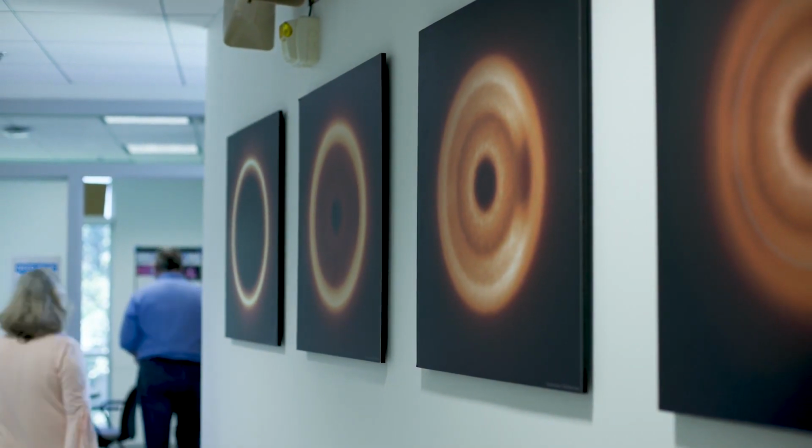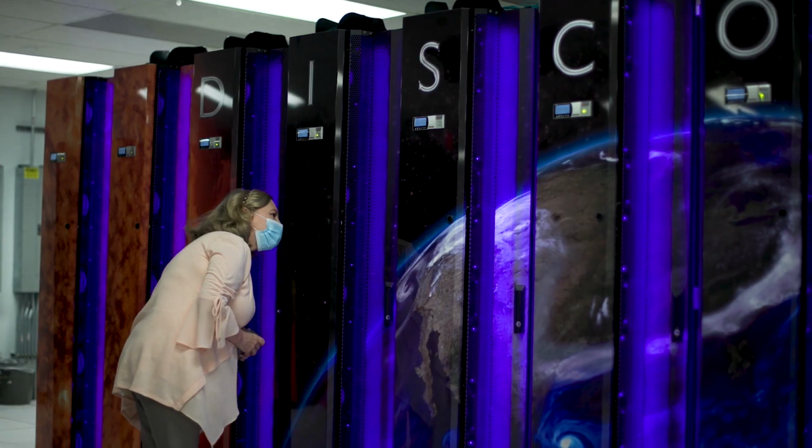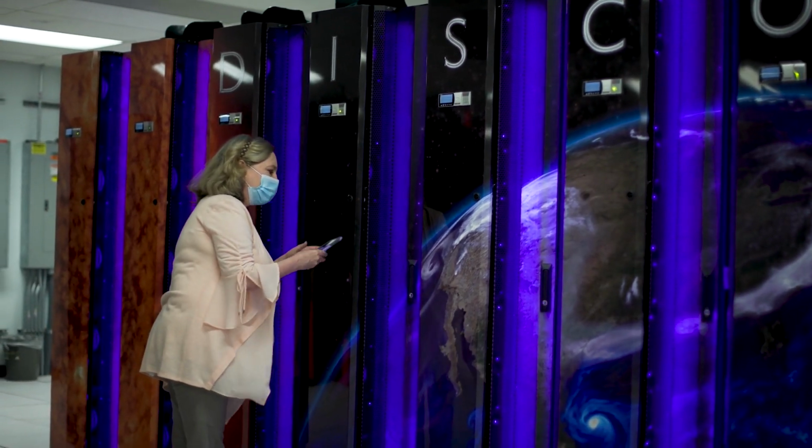So Ryan came to me and said, I need a supercomputer, and I said, okay, what? Because I had never helped anybody get supercomputer time. I've seen it, I've been in the room, it's amazing.